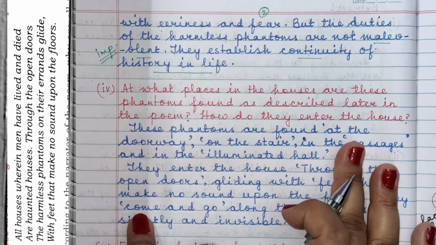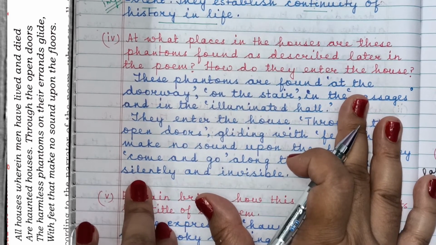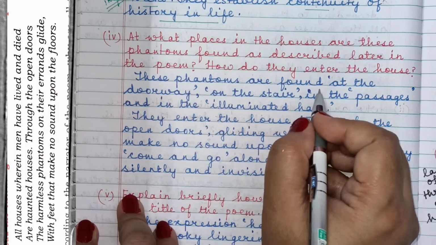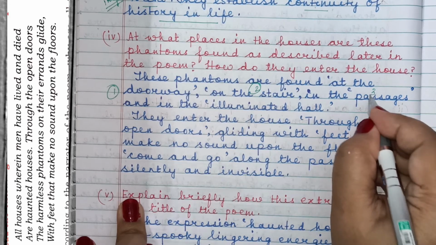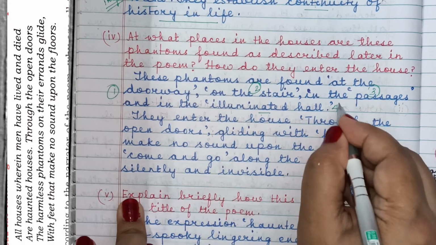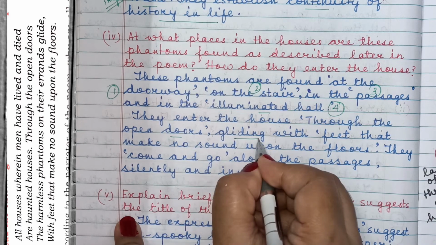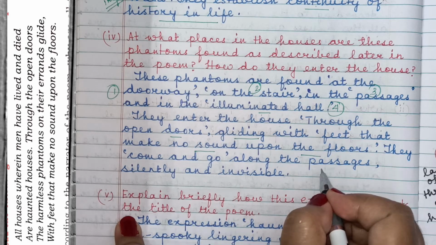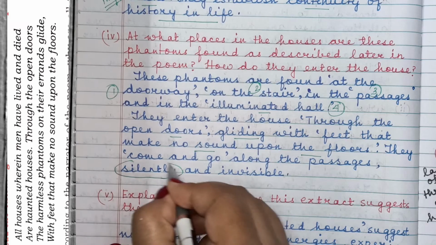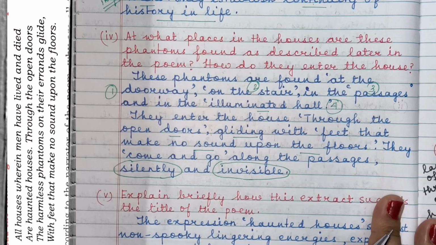At what places in the houses are these phantoms found as described later in the poem? These phantoms are found at the doorway, on the stair, in the passages, and in the illuminated hall. And how do they enter the house? They enter the house through the open doors, gliding with feet that make no sound upon the floors. They come and go along the passages, very important, silently, and they are also invisible. They move about gently.